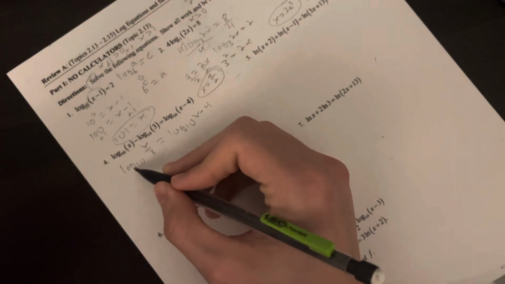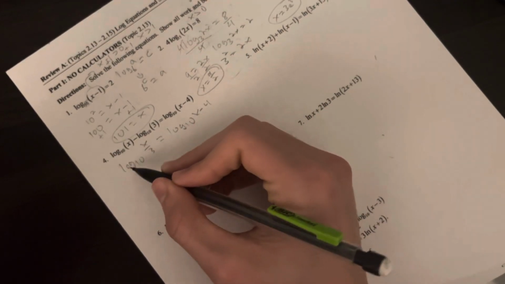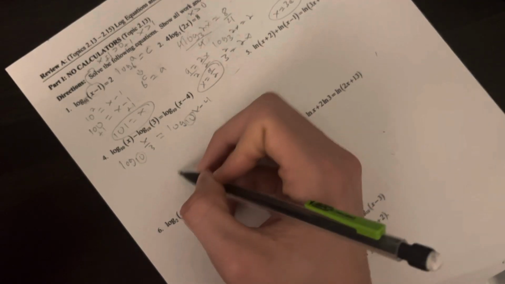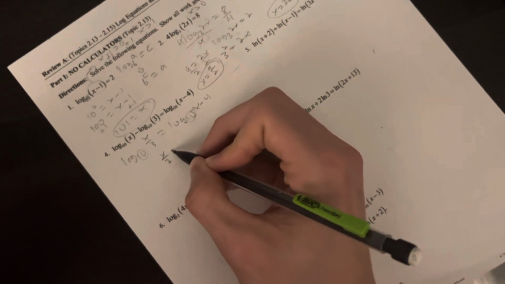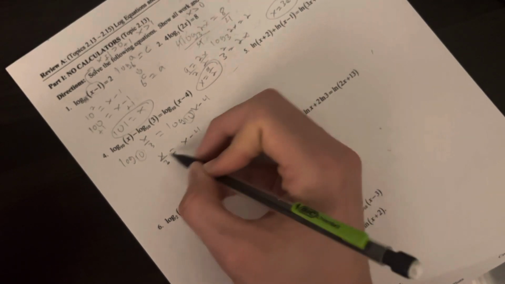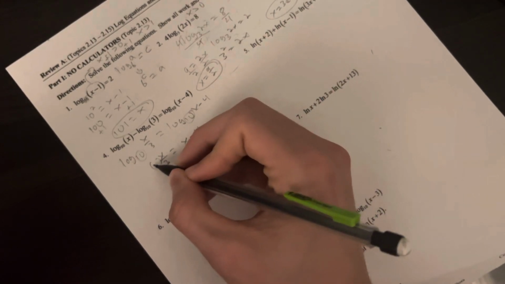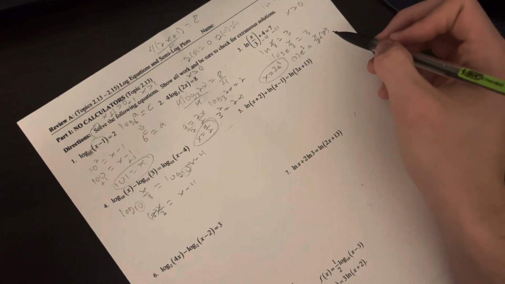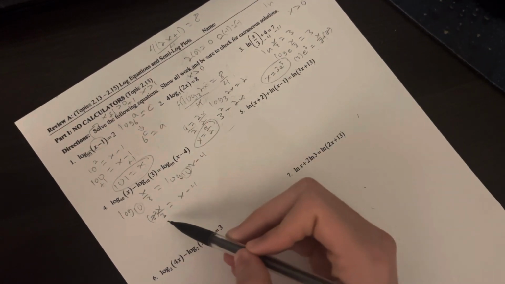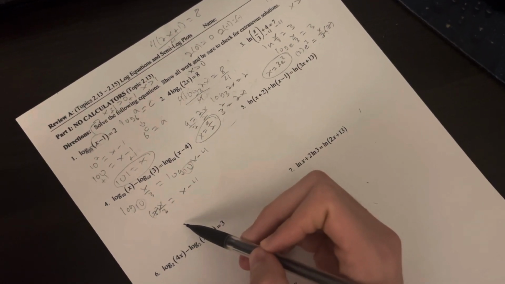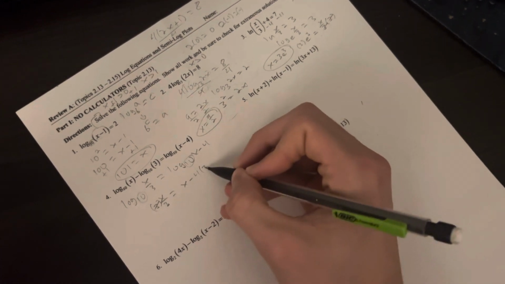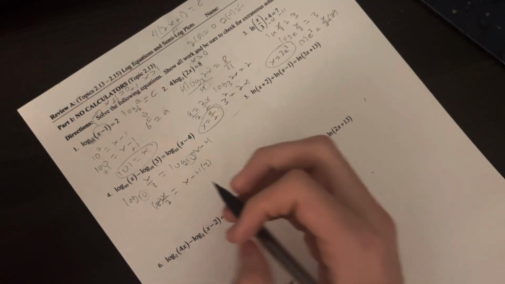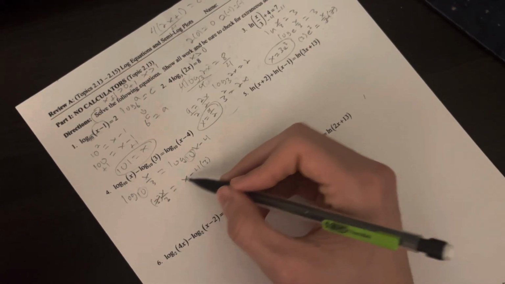So now that both of the logs have the same bases on each side of the equation, we have x over 3 equals x minus 4, right? We do the same thing we did here, and we multiply by 3 on both sides. Remember, when you multiply by 3 on both sides, you're multiplying the whole side. Don't forget to multiply by the x here.